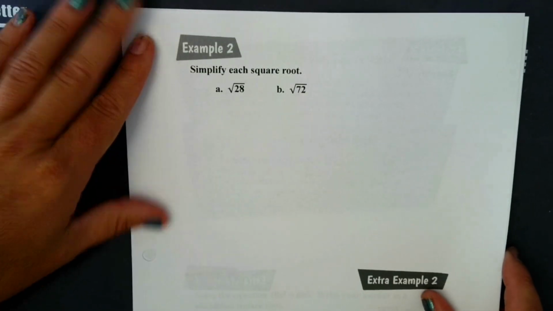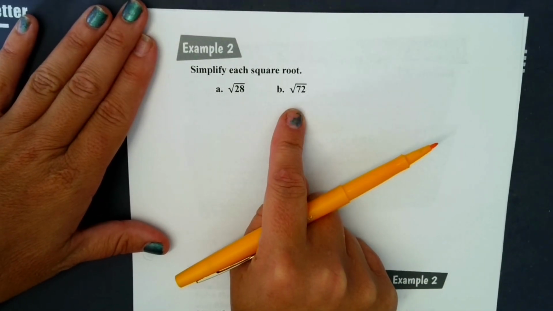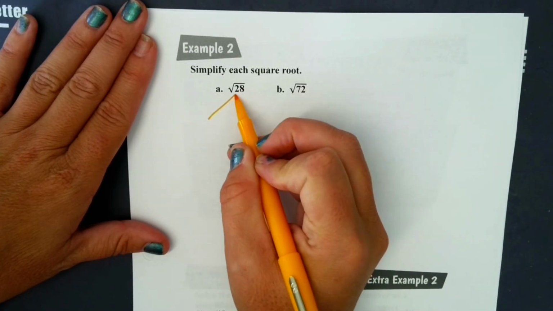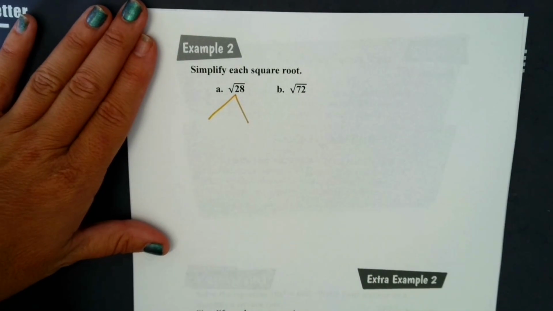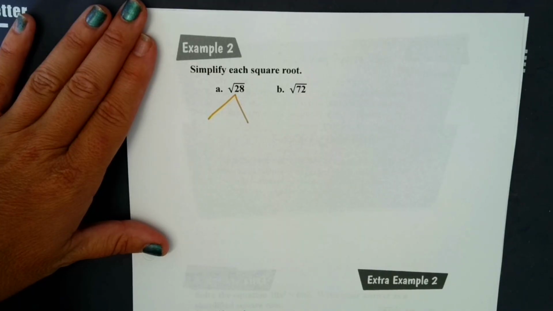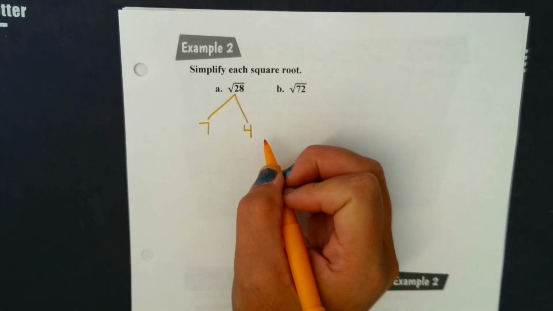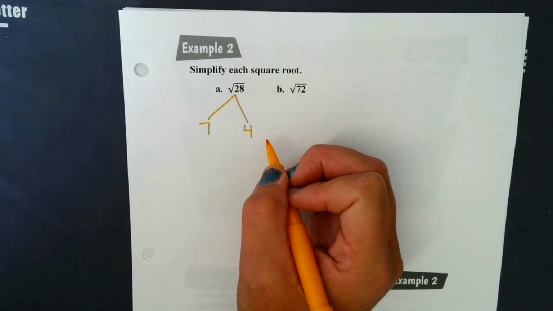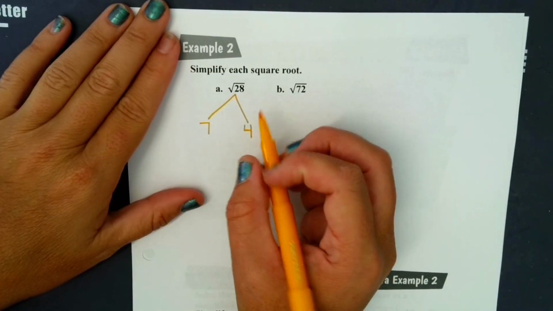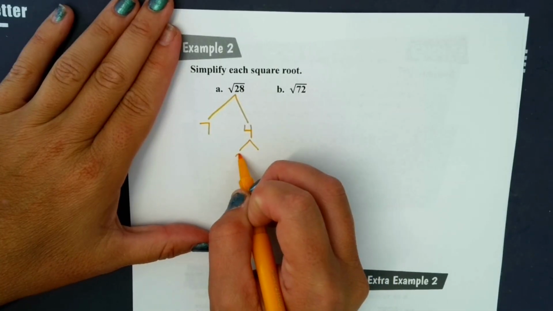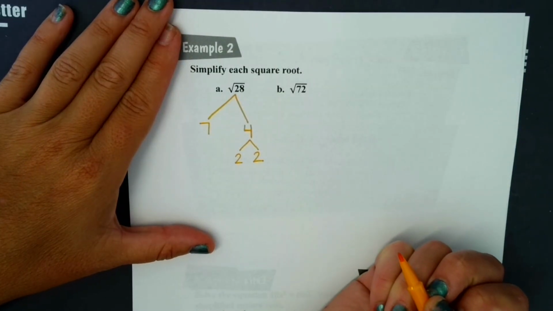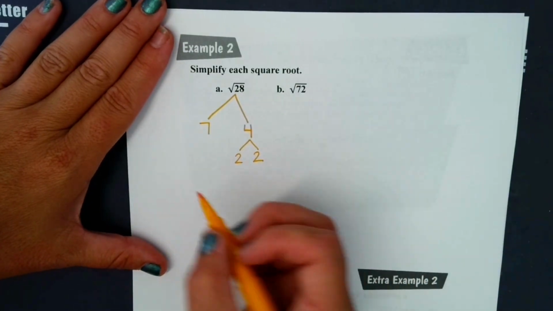All right, so we're going to go right to where it says example 2. And it'll have the square root of 28. We're going to break up that 28. How can I break up that 28? 7 and 4. I love it. Can I break up the 7 anymore? No. Can I break up the 4 anymore? Yes, 2 and 2. Can I break anything else up anymore? No.